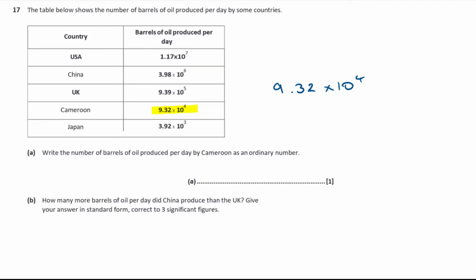Well, there are different ways of doing this. You can think of 10 to the 4 as a 1 followed by 4 zeros, and just do it on your calculator. You can just type 9.32 times 10,000. Or the other way of doing it is just taking 9.32 and moving the decimal point 1, 2, 3, 4 jumps along, and then backfilling with zeros. Either way, you should end up with 93200 as your answer.